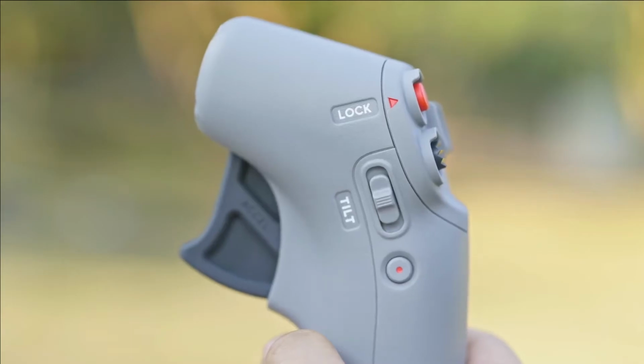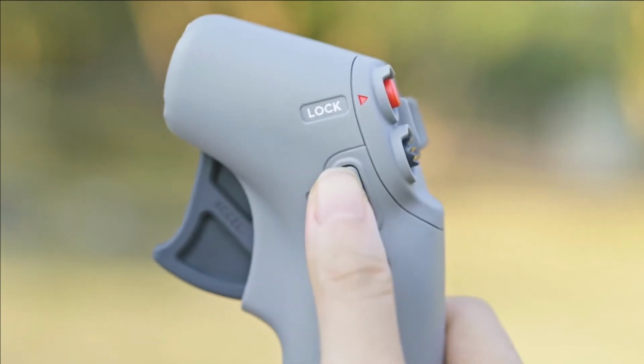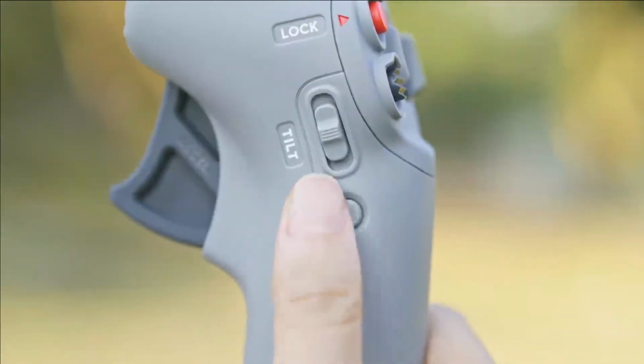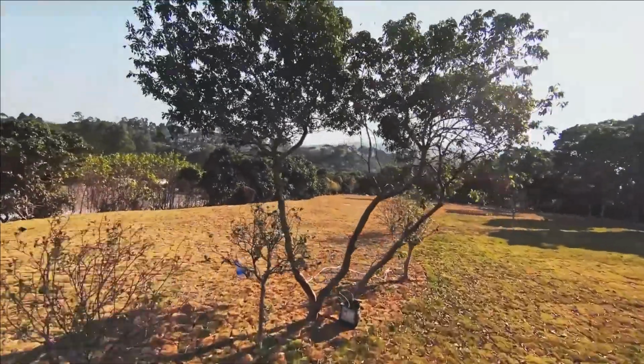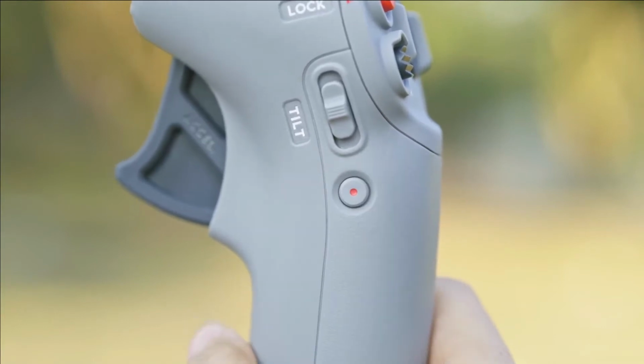On the left side of the device, you'll find the gimbal tilt slider and the shutter record button. Adjust the gimbal tilt slider to control gimbal tilt. Press the shutter record button once to take a photo, or to start or stop recording a video. Press and hold the shutter record button to switch between photo and video mode.